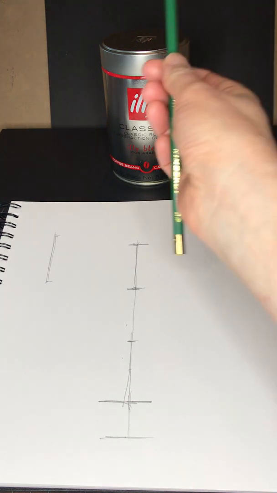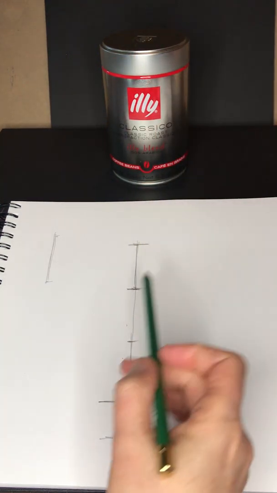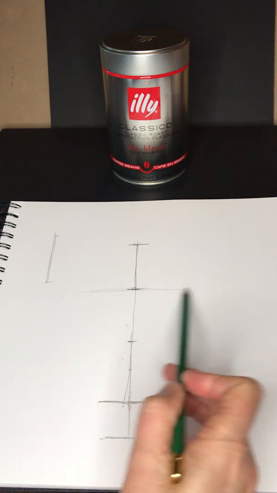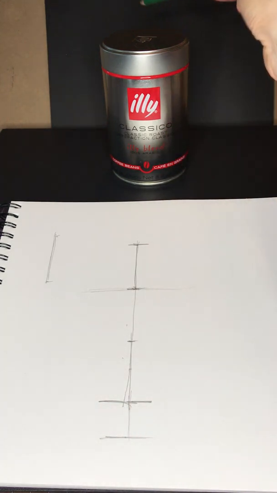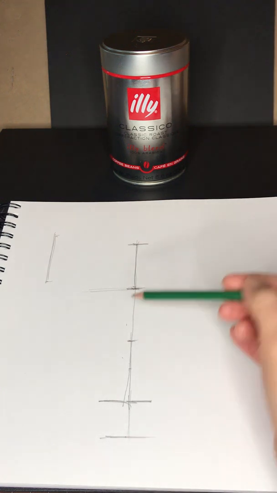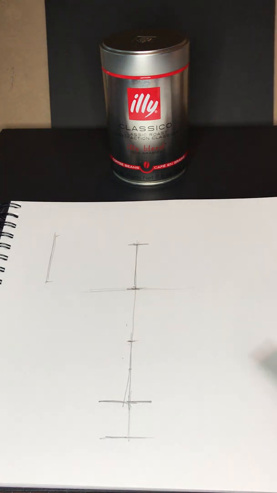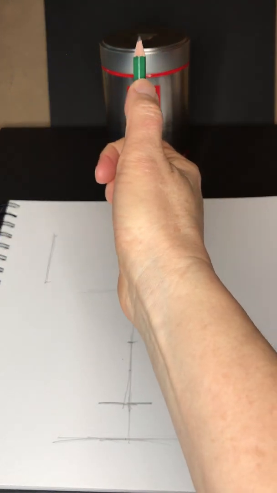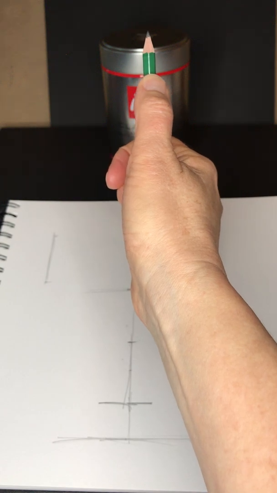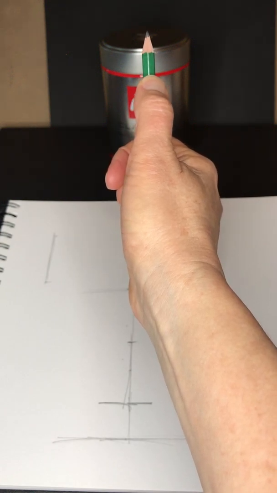So now, this is the point where the red line meets, so we've measured from here all the way to here, and we've established that there are 2.5 to here, so we're going to have our base here. Now, how many times does this measurement go into the width of the can?